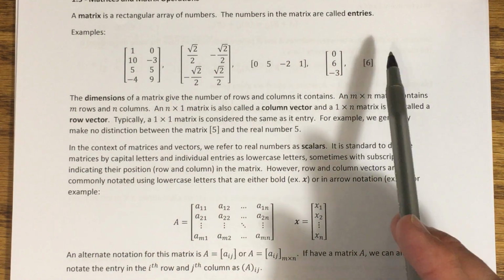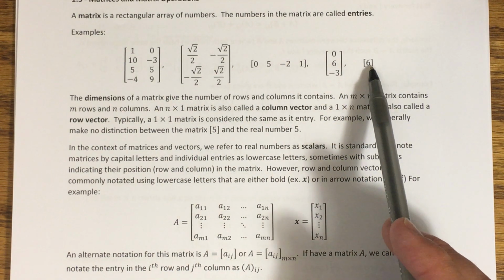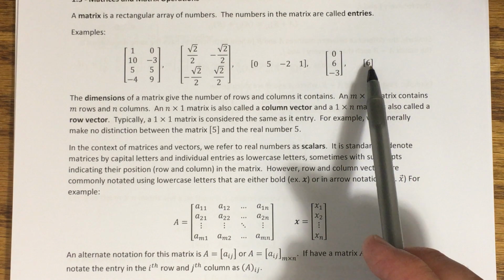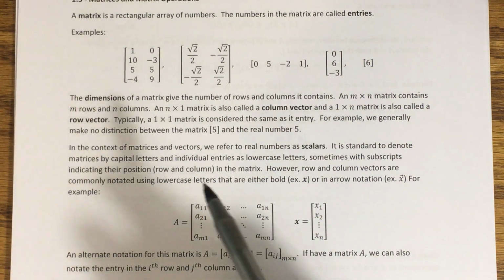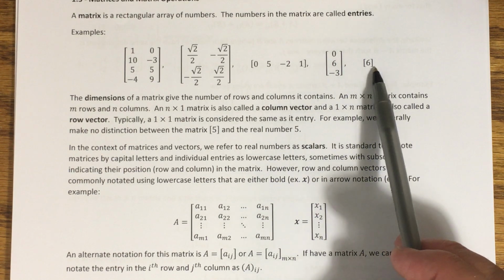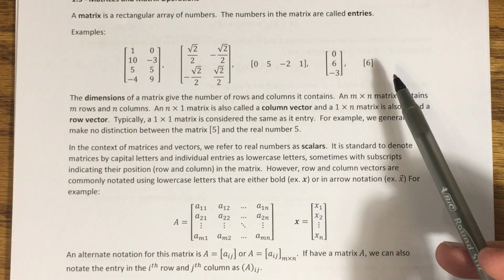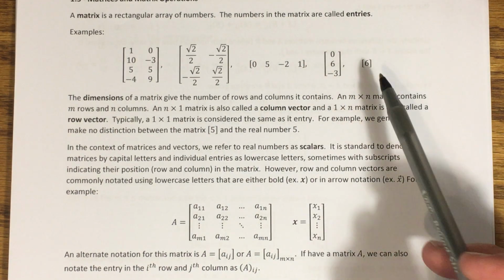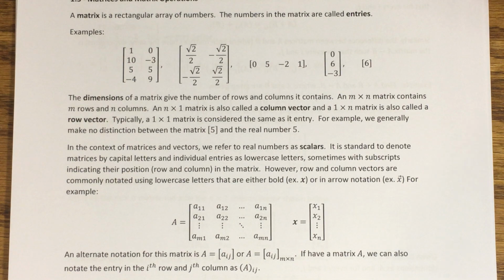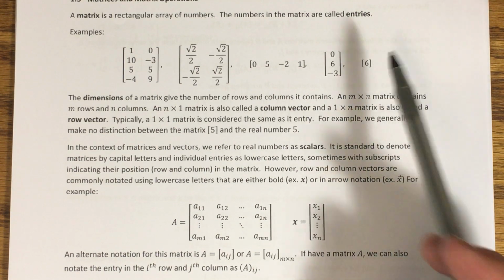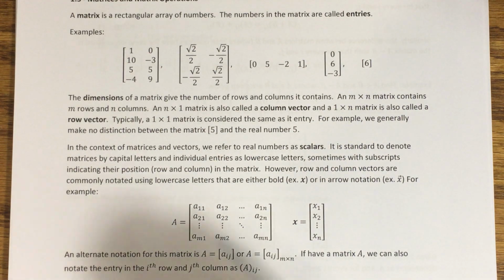A 1 by 1 matrix, we don't encounter these that much, but when we do, we will usually identify this as being equal to its entry. Now, what do I mean by that? Well, normally, when you look at this, you wouldn't say, oh, that's the number 6. I would normally say that's the 1 by 1 matrix whose entry is 6. We think of a matrix and a number as 2 different entities, right? But for purposes of simplifying a lot of the work that comes later, it turns out to be really useful if we just say, even though this is a 1 by 1 matrix containing the number 6, I'm just going to think of it as the number 6. So we typically do that with 1 by 1 matrices. Okay.